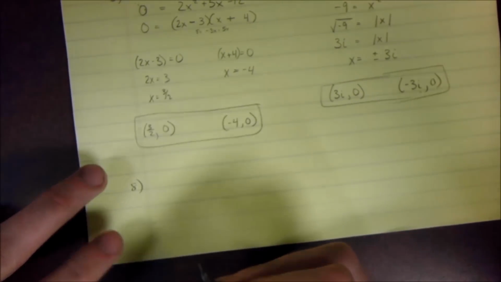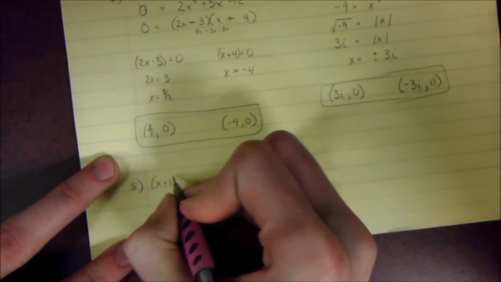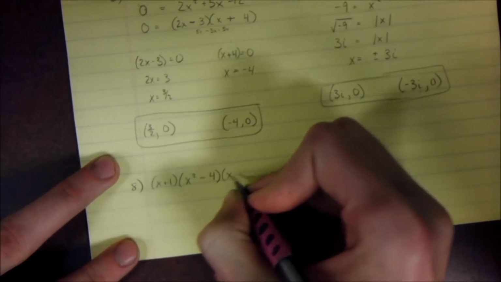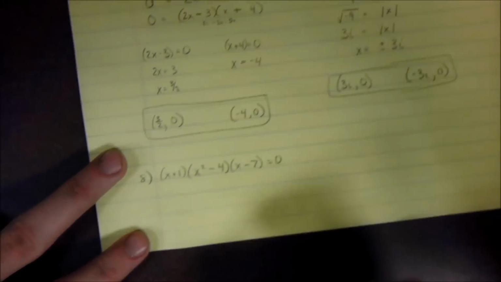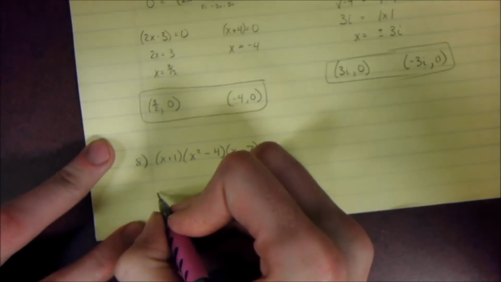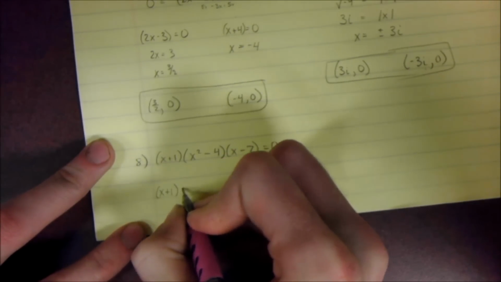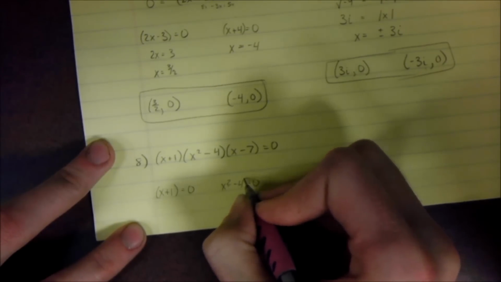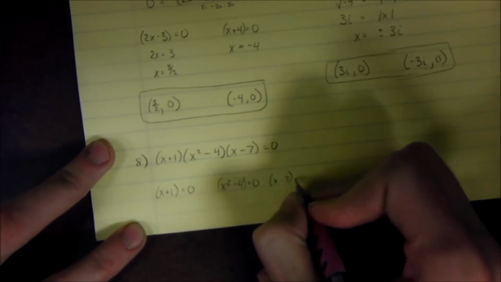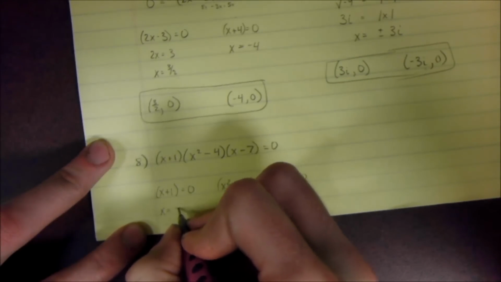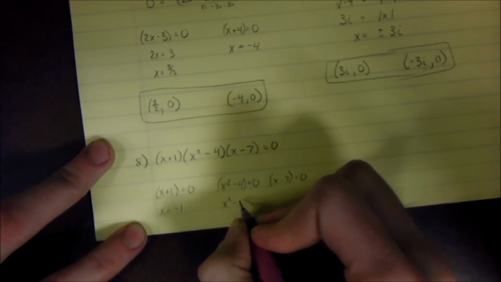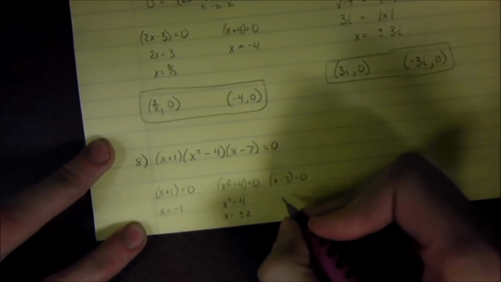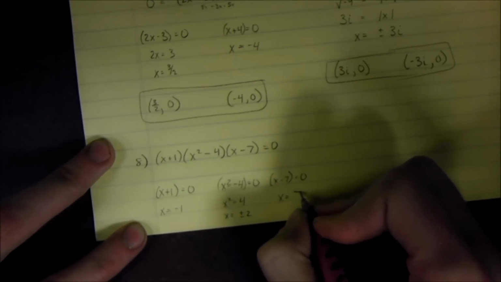Number 8, same idea. It says to solve the equation. But they give you the problem, and it's already in factored form, which is awesome because it makes it much less work on our part. So if we have a bunch of factors set equal to 0, then we can just set each one individually equal to 0. So here x would equal negative 1. Here x squared would equal 4, so x would be plus or minus 2. And here x would equal 7.